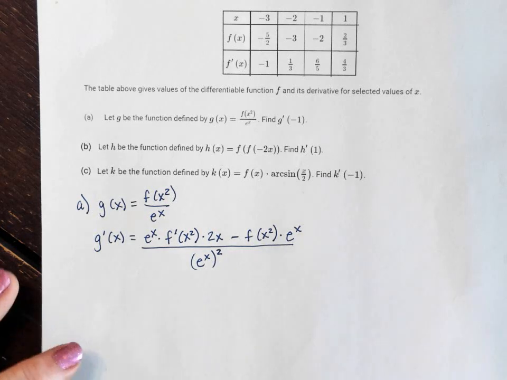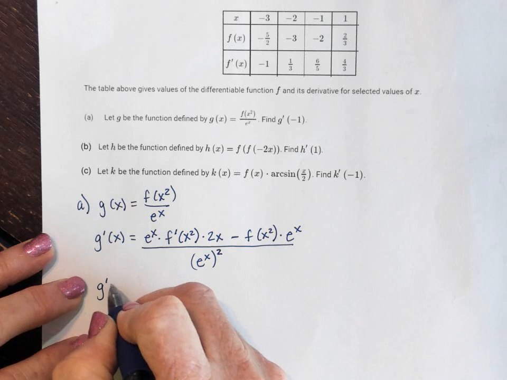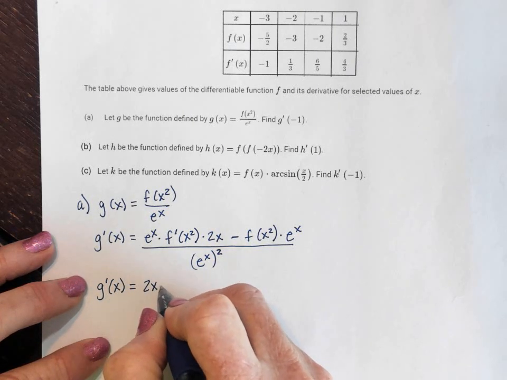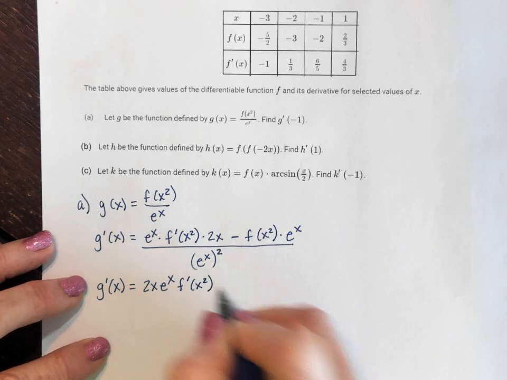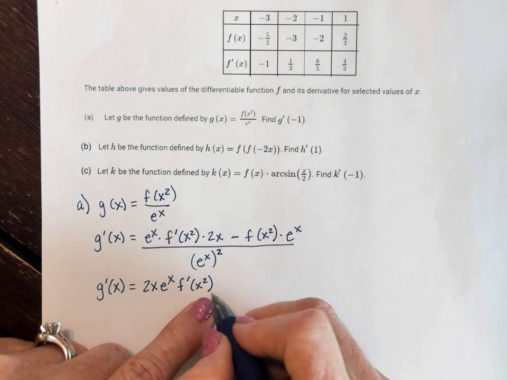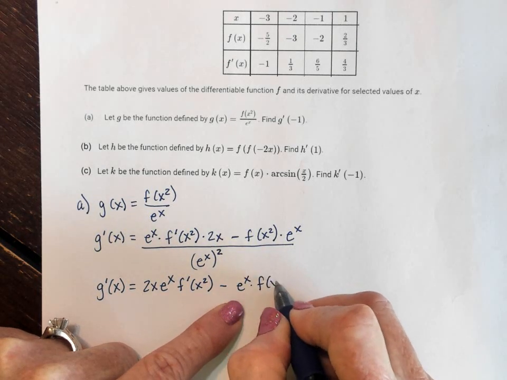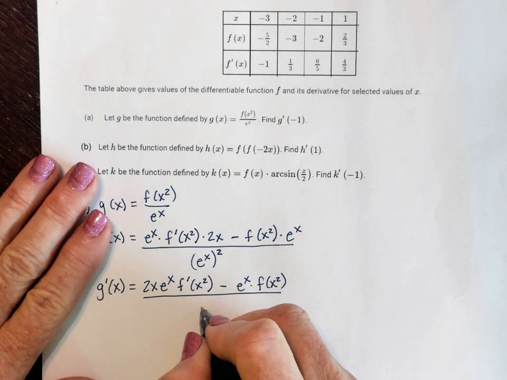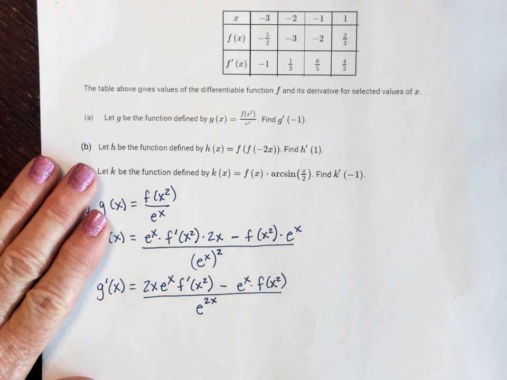Okay, now let's simplify this mess if we can. g prime of x is 2x e to the x f prime of x squared minus e to the x times f of x squared, all over e to the 2x.